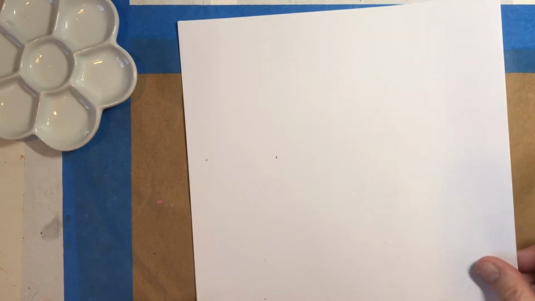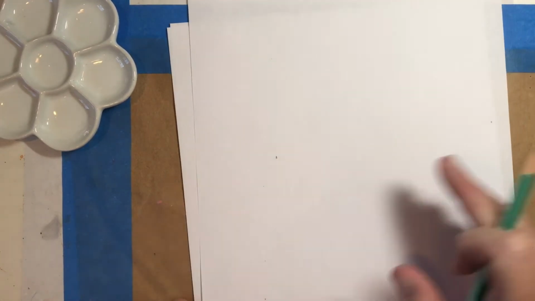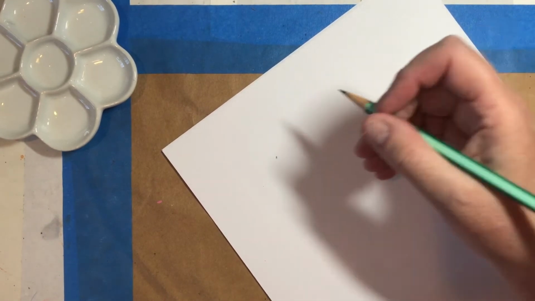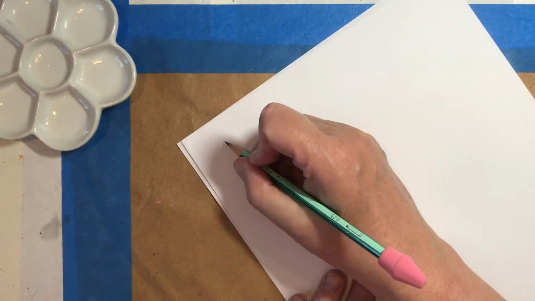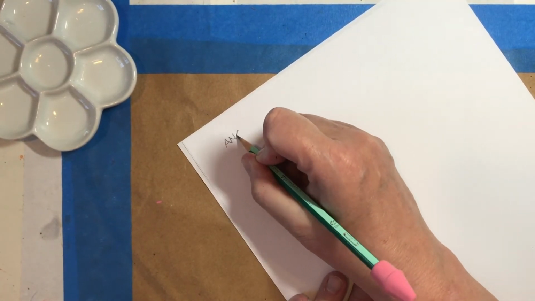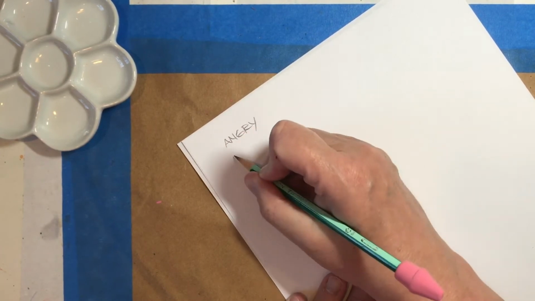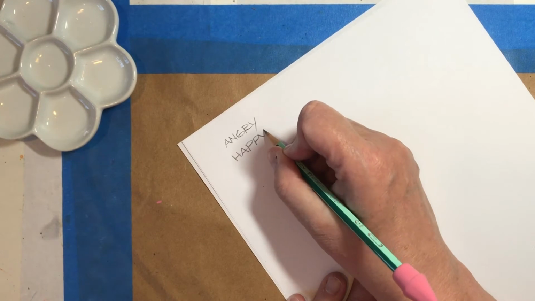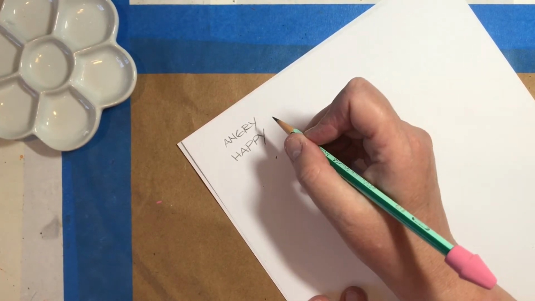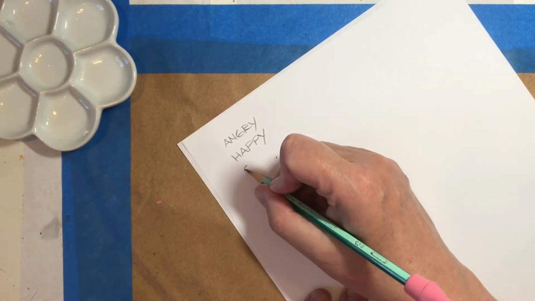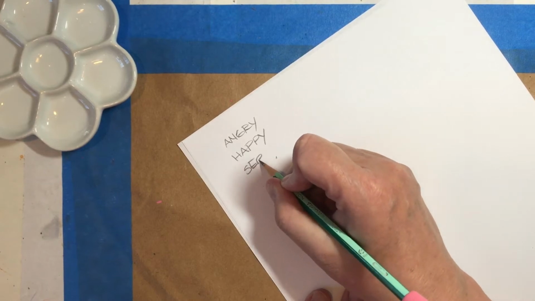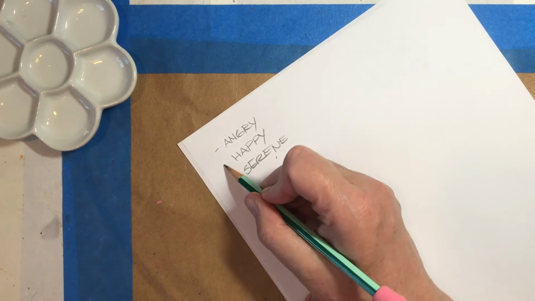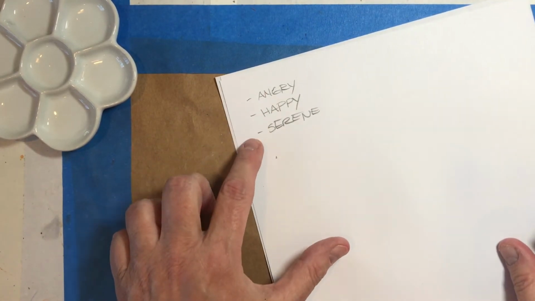I'm gonna just brainstorm a little bit first. So let me write down some things that might be interesting to me. Angry, happy, let's see, calm, serene. I think I'm gonna try some things with these 3.